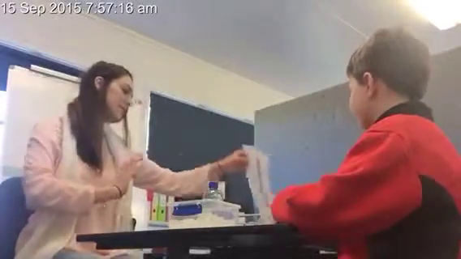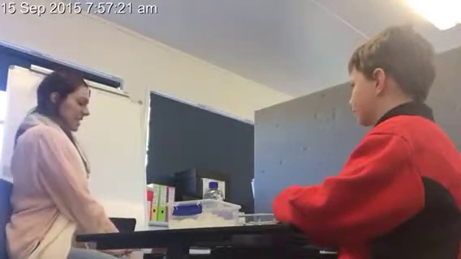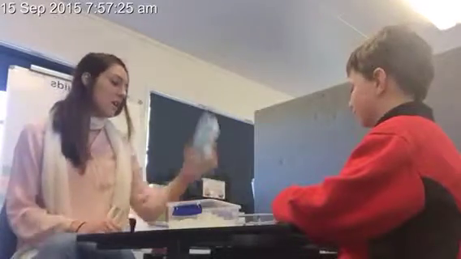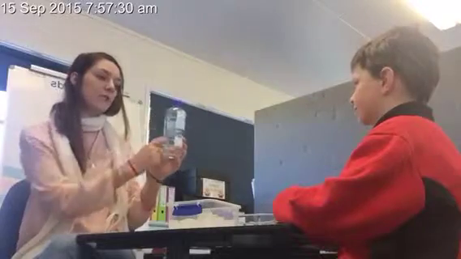So that's some liquids that we know. And the definition of a liquid is something that moves and fills the shape of the container that it's in. So at the moment I've got a water bottle and the water fills the container.